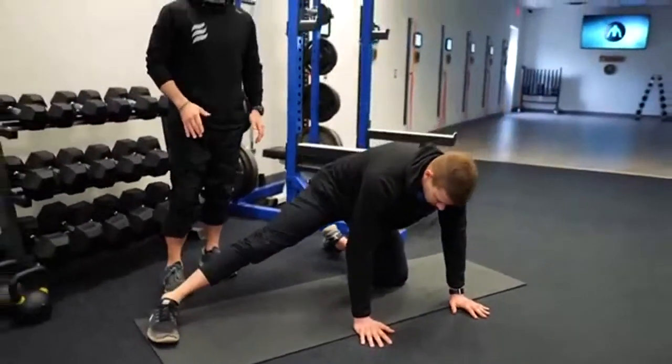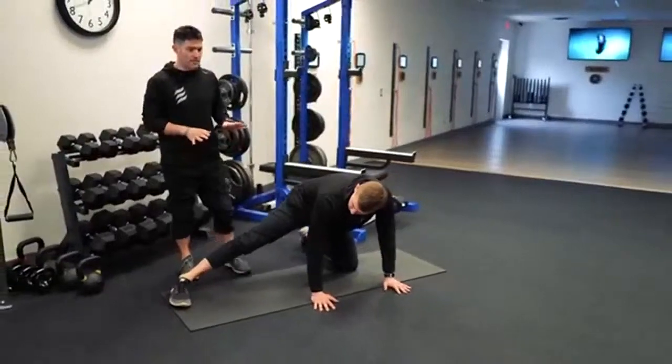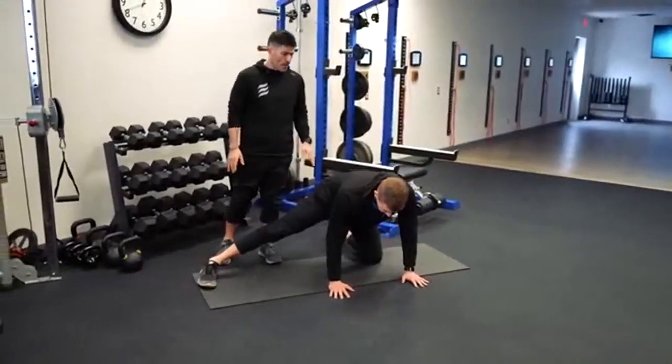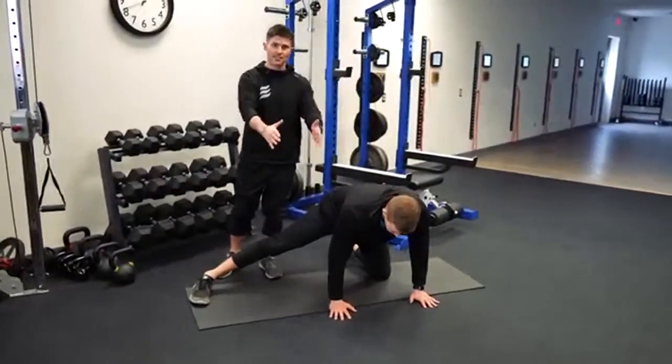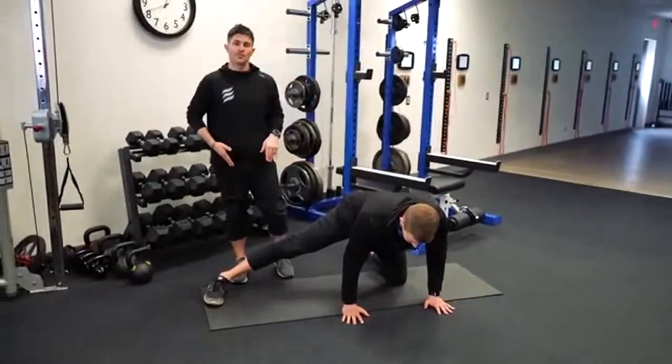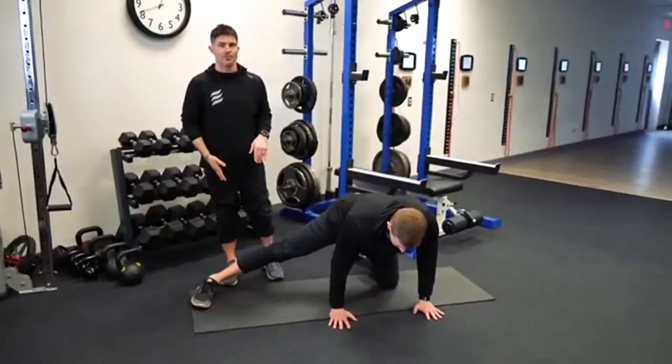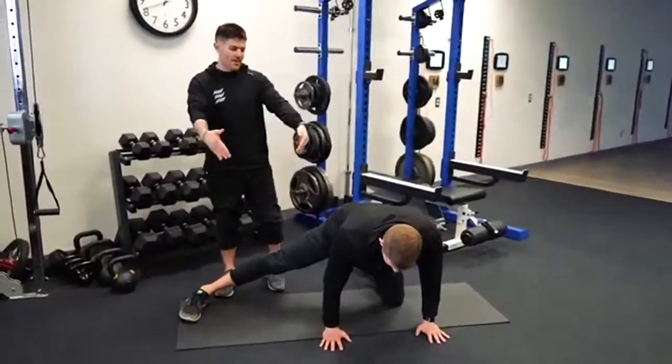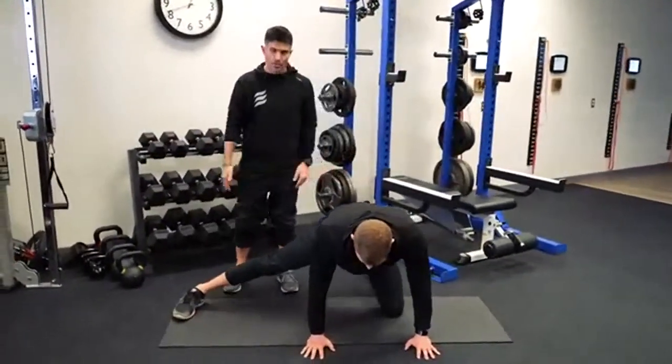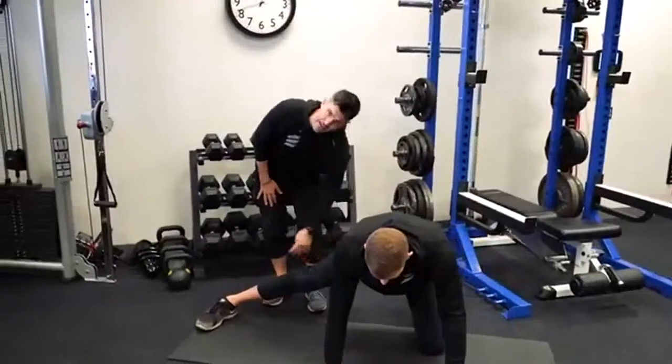So as Ryan goes into the stretch, he can lean forward over his palms, bringing his pelvis forward, ascending his pelvis, and he can get a deeper stretch on the front or short adductor fibers or groin fibers. And then as he sits back into his heel, he can start to get into the back fibers.